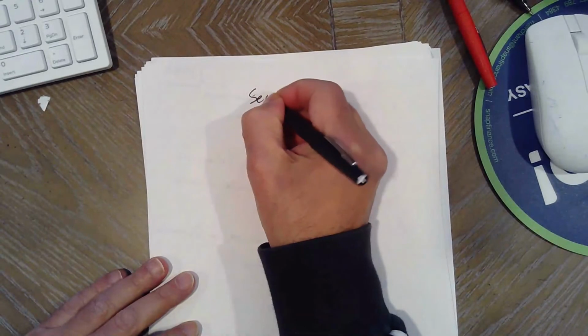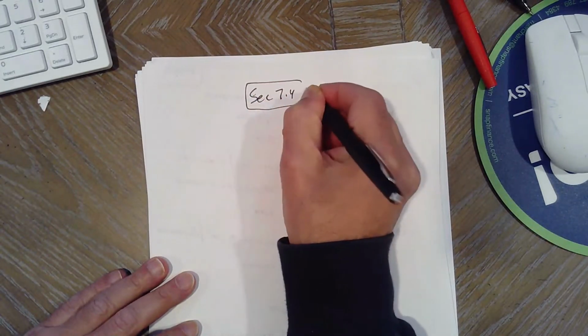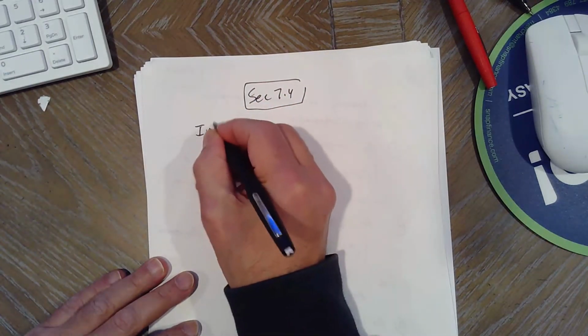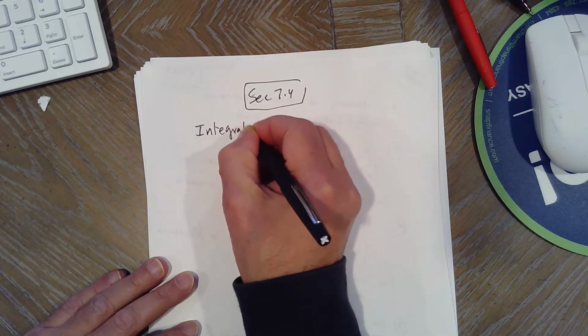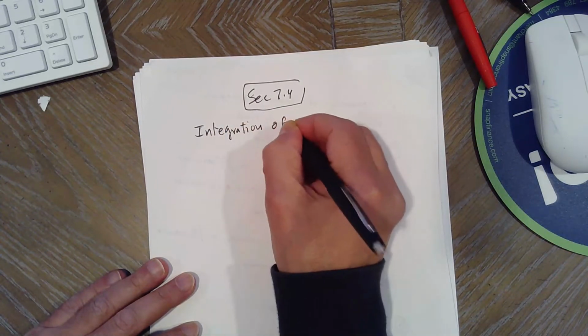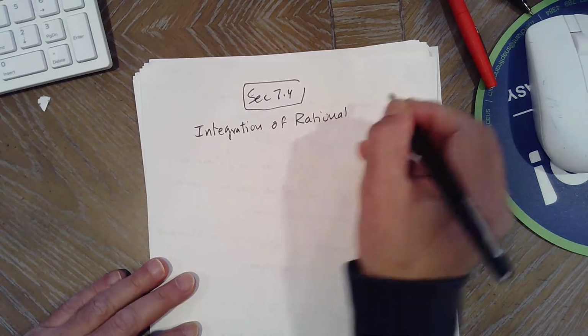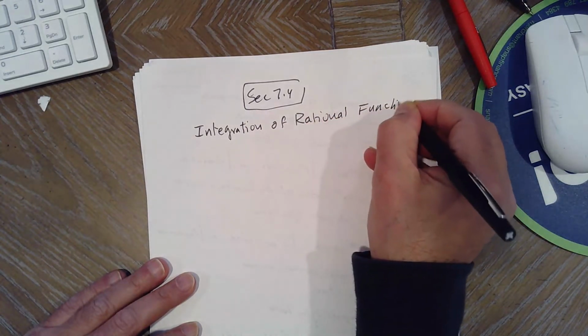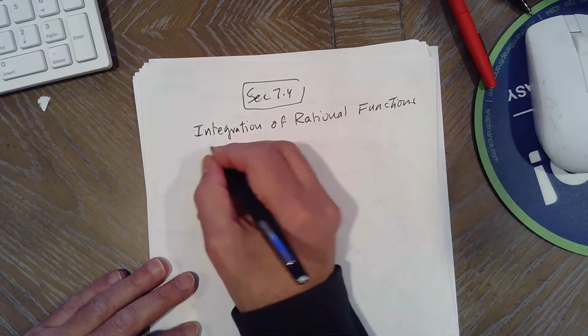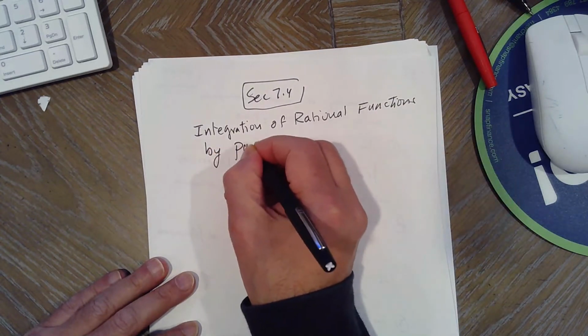Alright, so today I want to go over section 7.4, which is about integration of rational functions by using partial fractions.